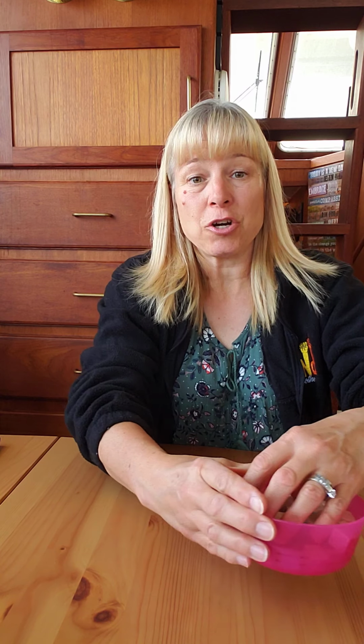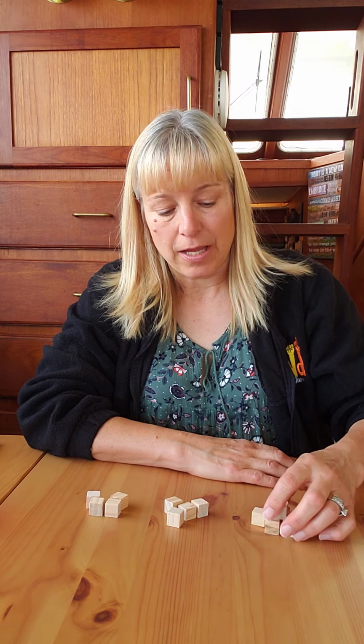To start the game, you're going to give everybody a turn to grab a handful of blocks. So I'm going to pretend that there's 3 of us playing this game. And so there is the first player's handful, then the next player has their turn and grabs a handful, and then the next player has their turn and grabs a handful. Then you're going to build towers.